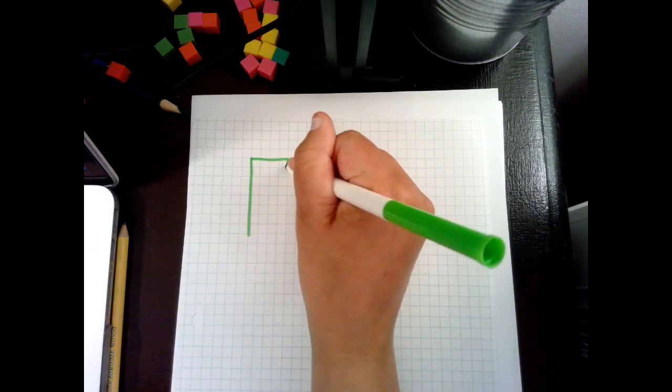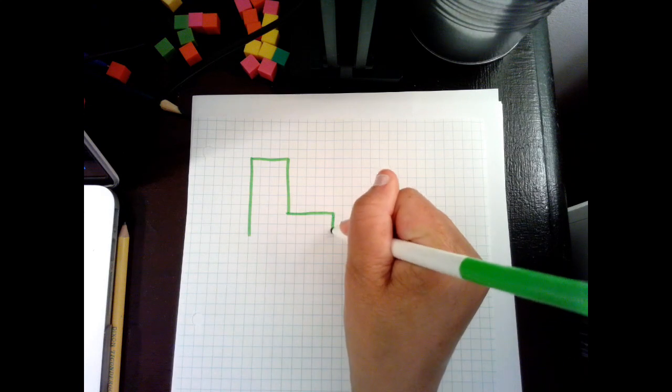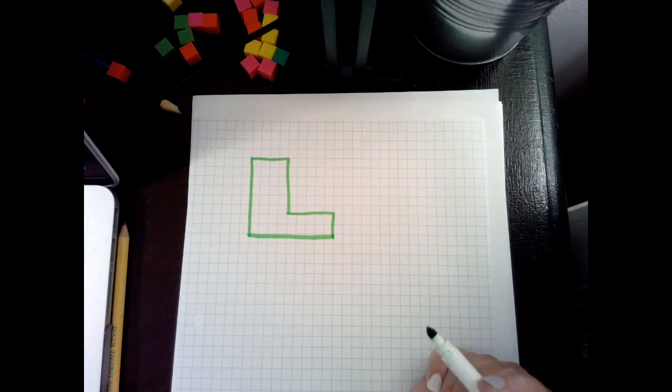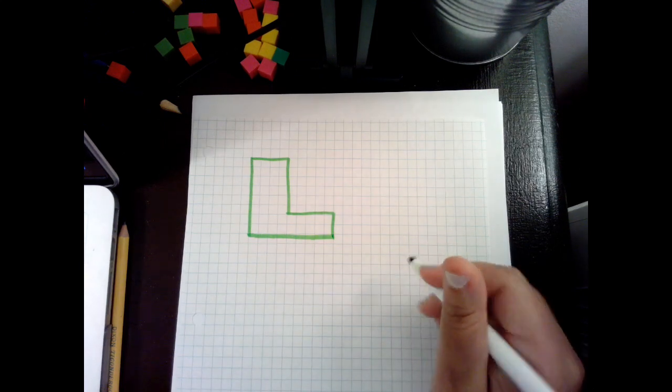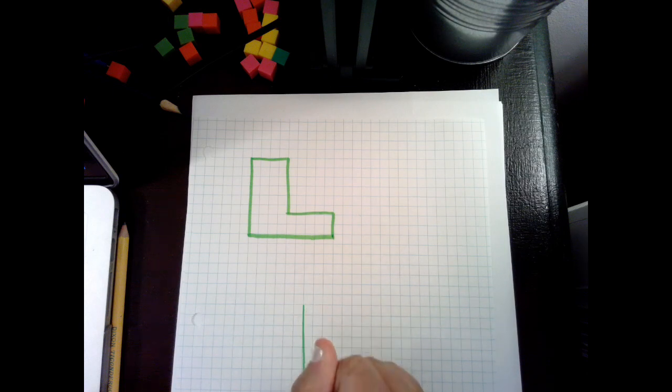I have one that's like an L, okay? And there's another one that's maybe shaped like this. Kind of looks like a chair.